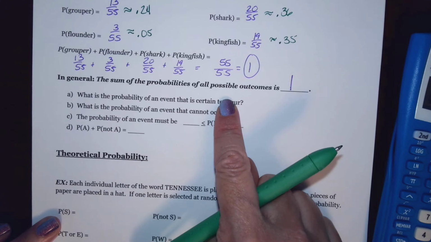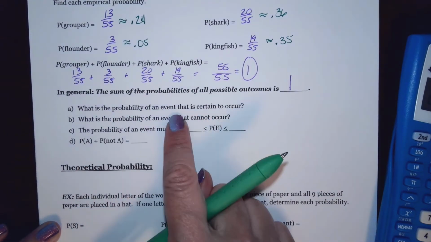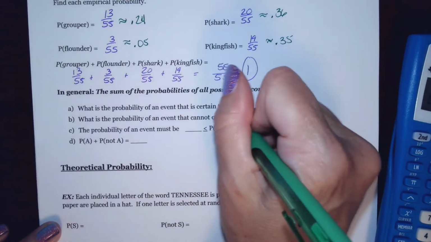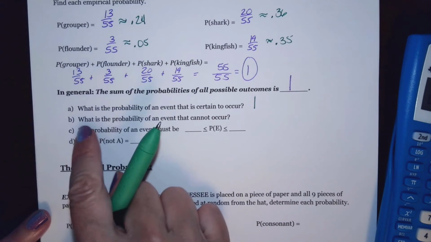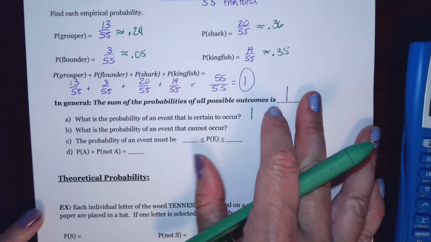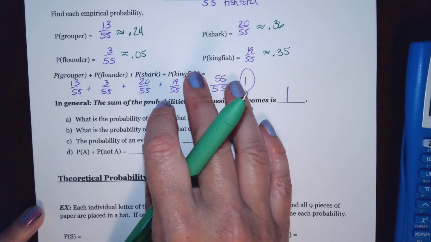So the sum of the probabilities of all possible outcomes is 1. What's the probability of an event that is certain to occur? The event that if I catch a fish, it will be one of those 4, the probability would be 1. That's a sure thing. What's the probability of an event that cannot occur? Let's say that I go fishing in that lake and I catch a largemouth bass.